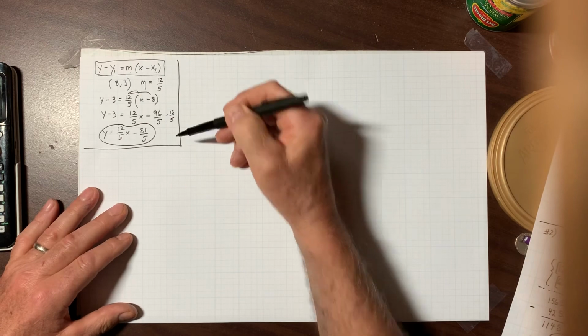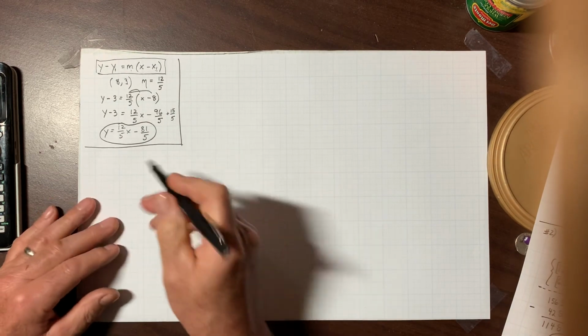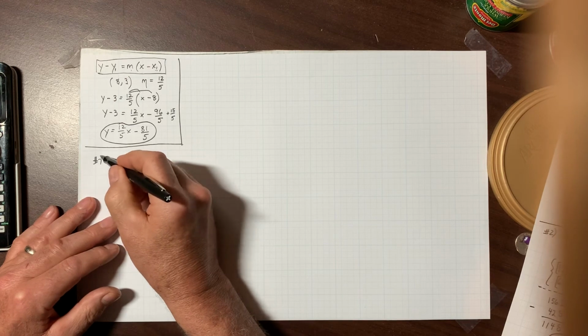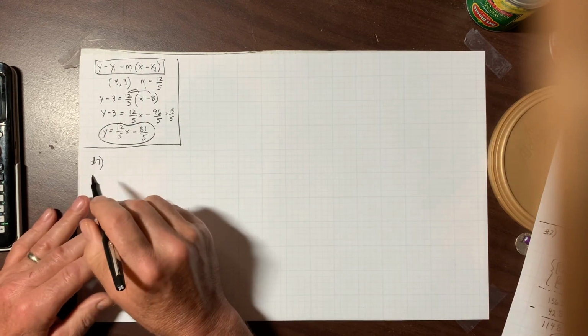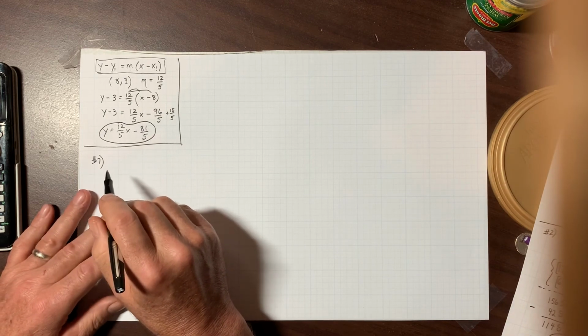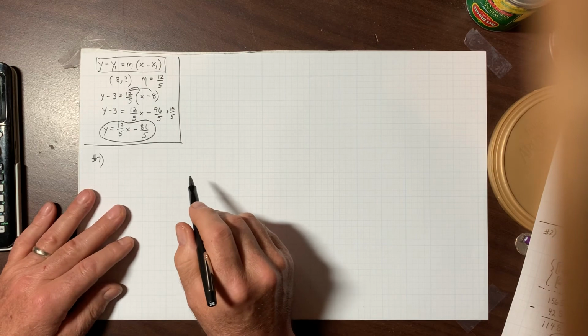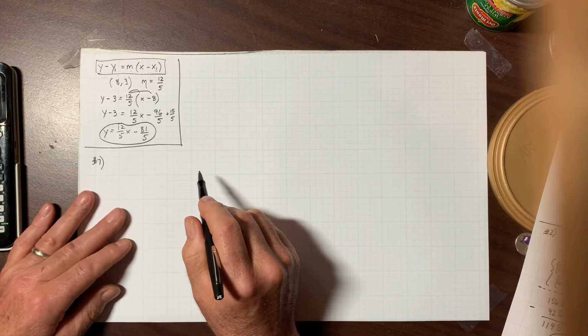Let's go on. Let's do number 7, the last problem. And I could tell you want me to hurry. What do we know? Company A stock has an initial value of $12 per share and is increasing at a rate of 75 cents per month.